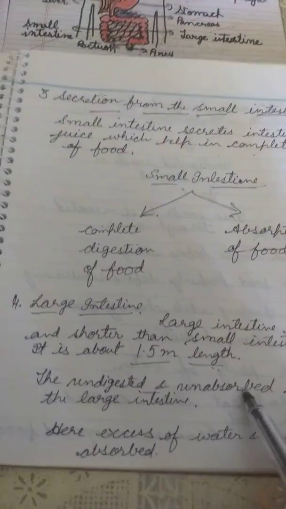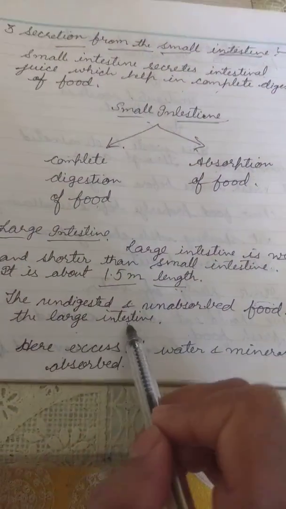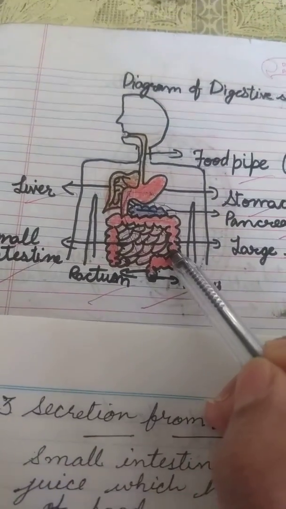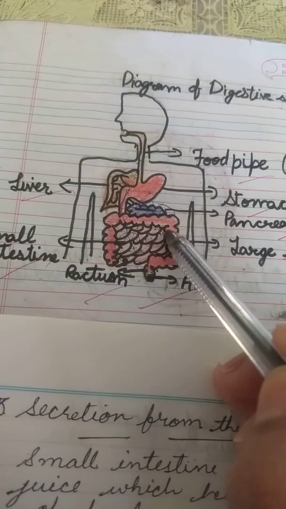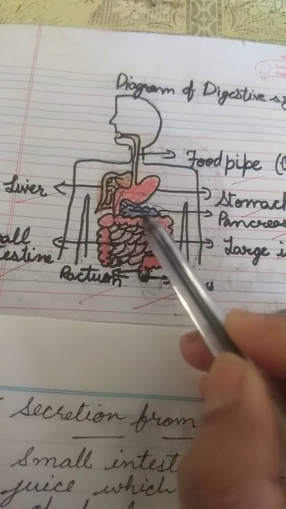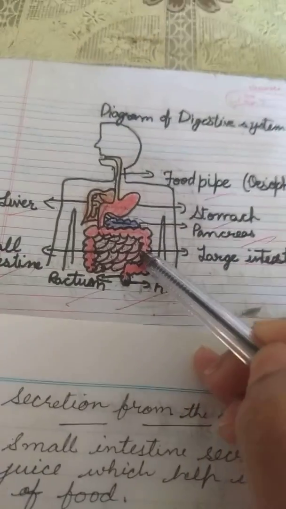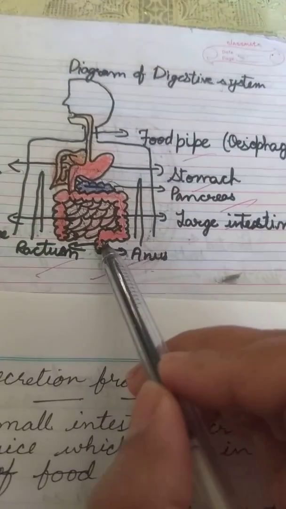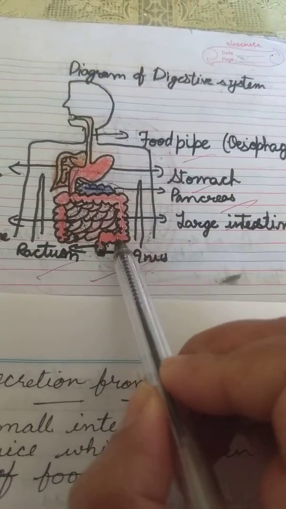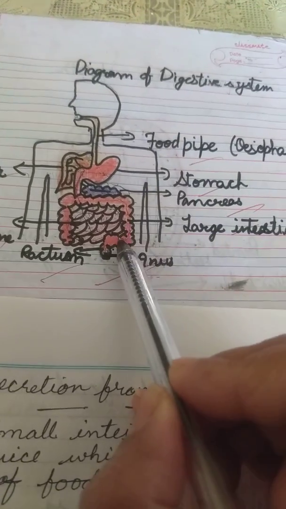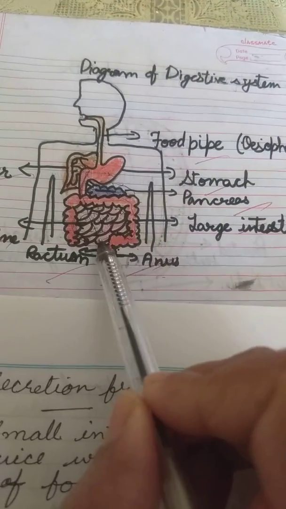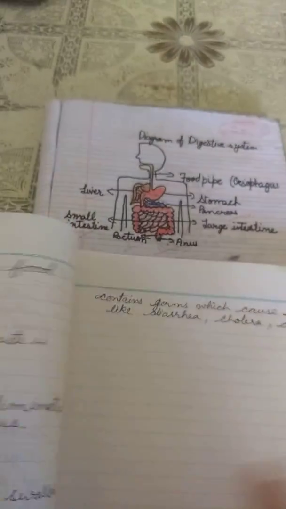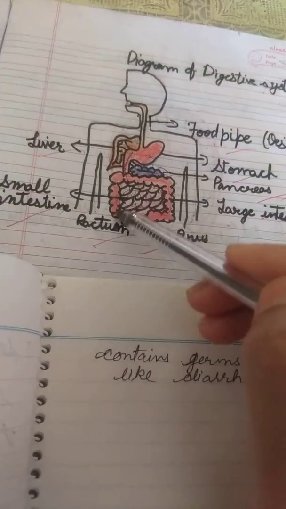Undigested and unabsorbed food enters the large intestine. From the small intestine, the undigested and unabsorbed food enters into the large intestine. This outer part is the large intestine. Here, the excess water and minerals are absorbed. You should memorize that the absorption of food takes place in the small intestine, whereas the absorption of water takes place in the large intestine, and the rest of the undigested waste passes to the rectum here.